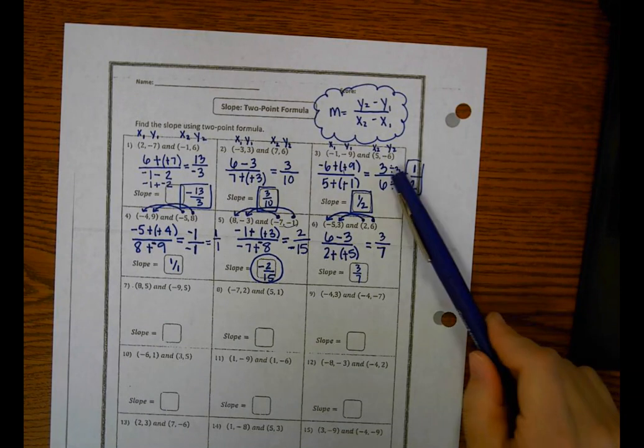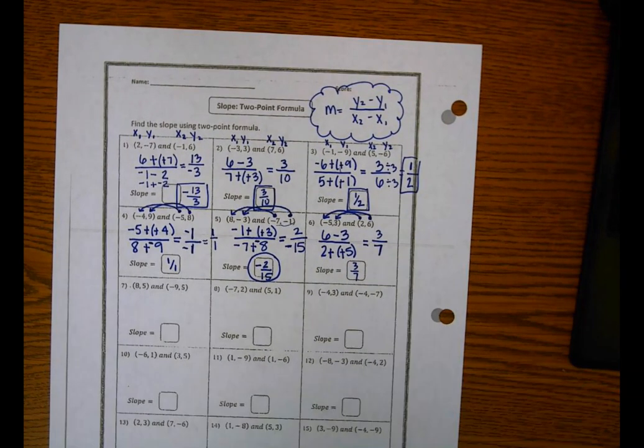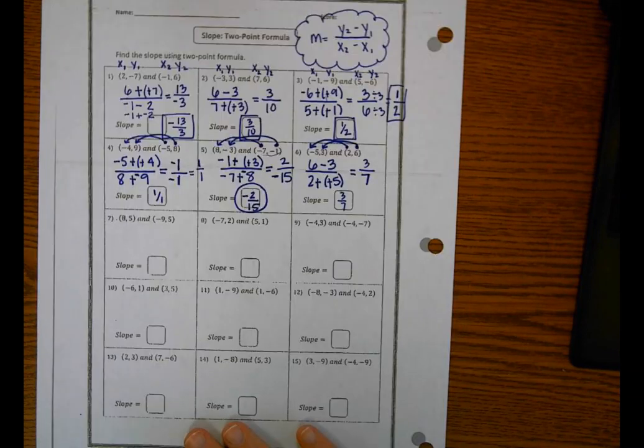So there's just 2 ways that you can solve slope. Both of them work every time, so whichever method you like better is the one you can use. So now you should be able to finish the rest of this page.